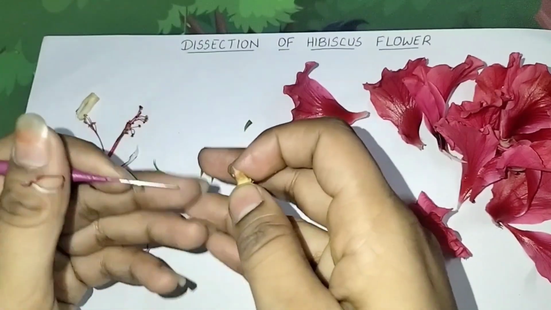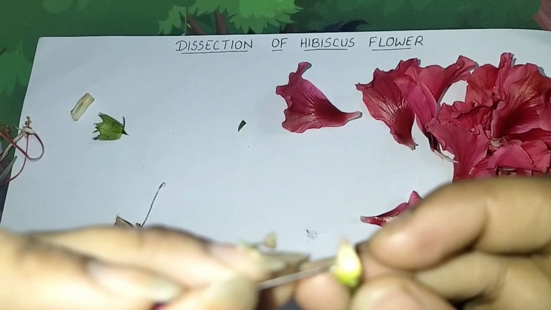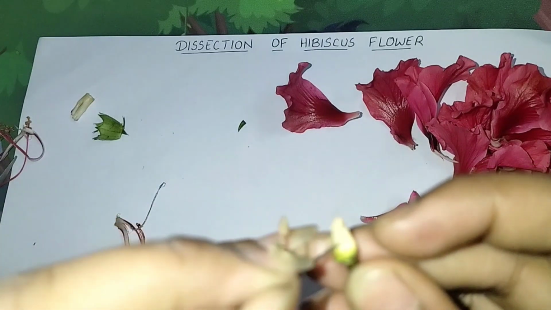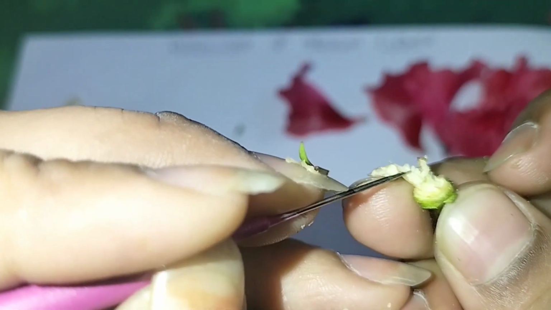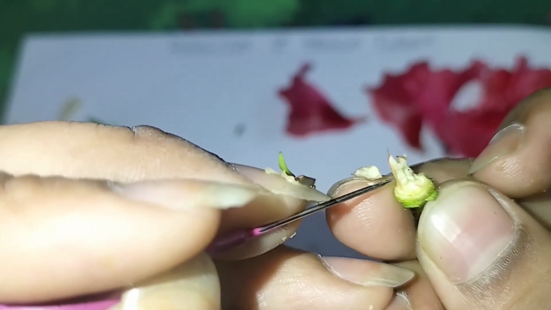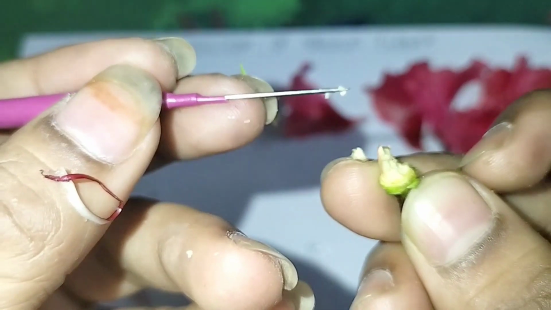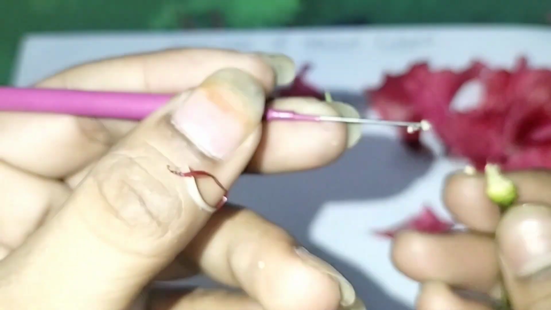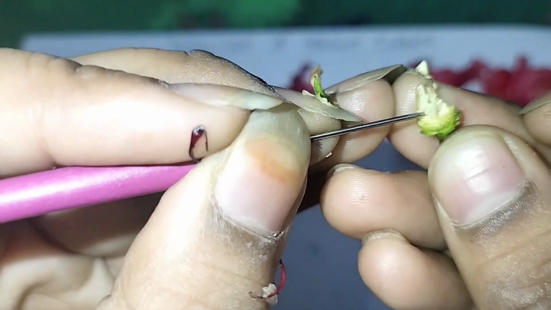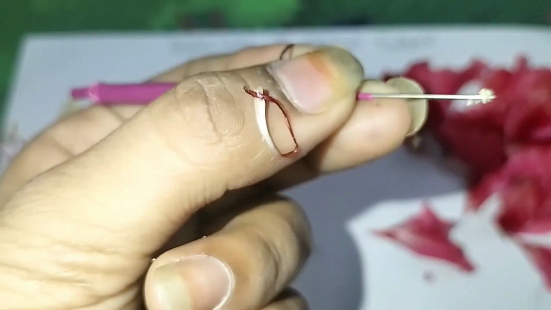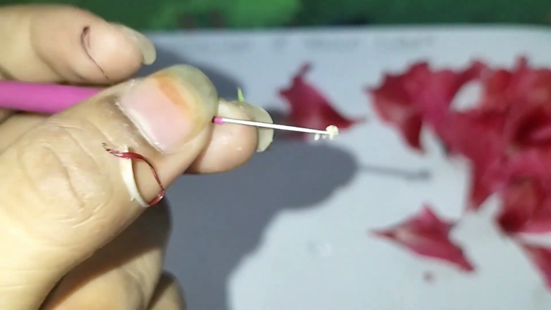Let's dissect another one. Look. Do you see? Look. Do you see these greens? What are these? These are the ovules, which are known as the female gametes. What are the gametes? Gametes means eggs, right? See? Ovules.